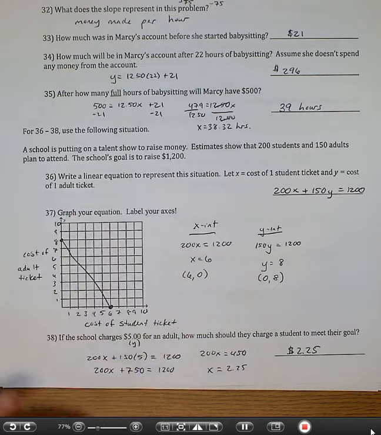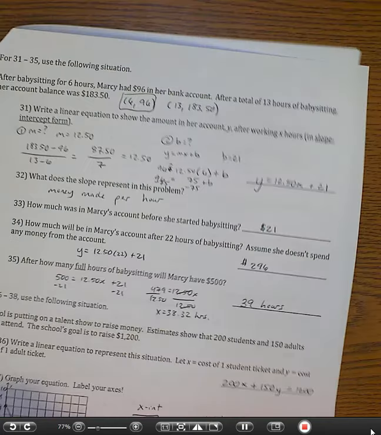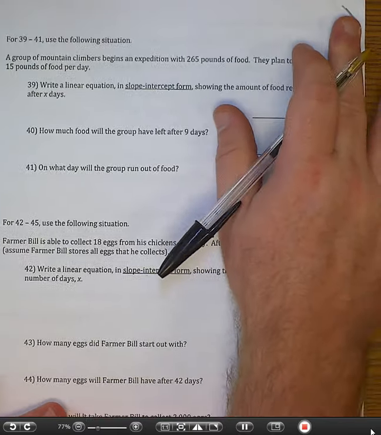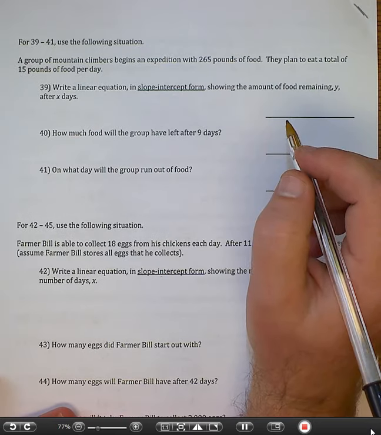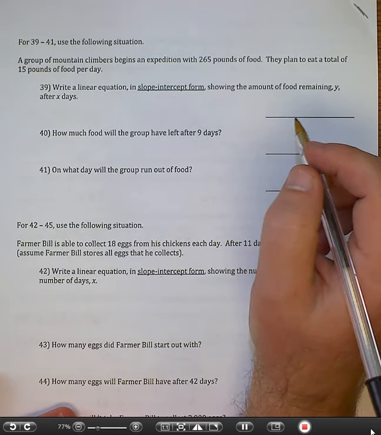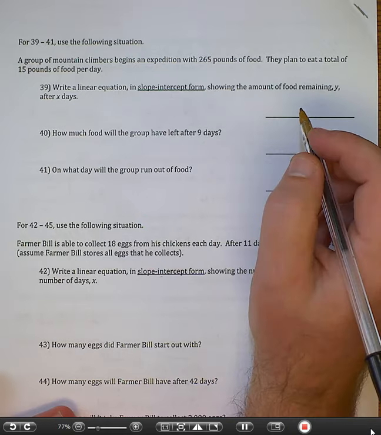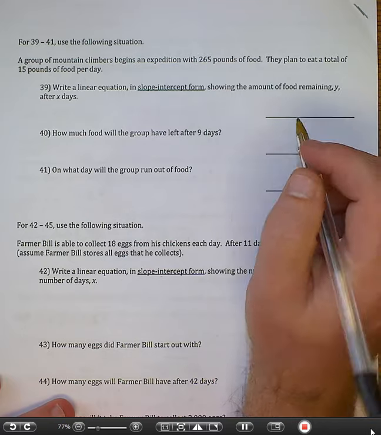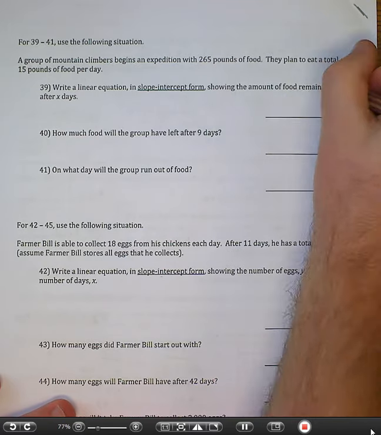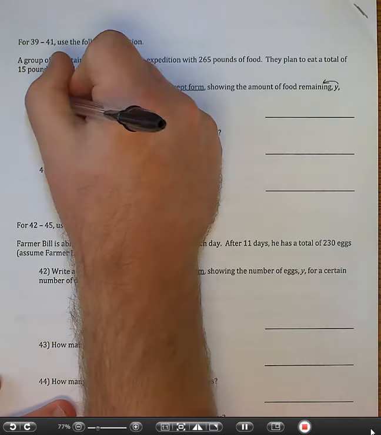And that is a standard form word problem. A couple more here on the back. A group of mountain climbers begins an expedition with 265 pounds of food. They plan to eat a total of 15 pounds of food per day. Write a linear equation in slope-intercept form showing the amount of food remaining. So the amount of food remaining, we're going to call it y. So y is food remaining. X is the number of days.